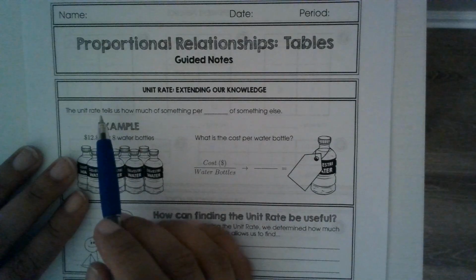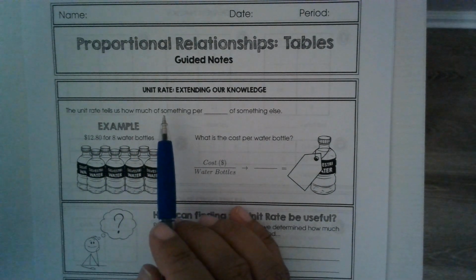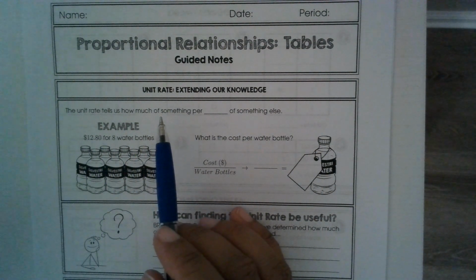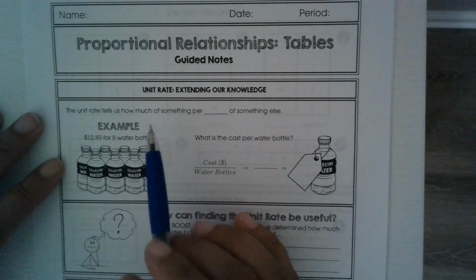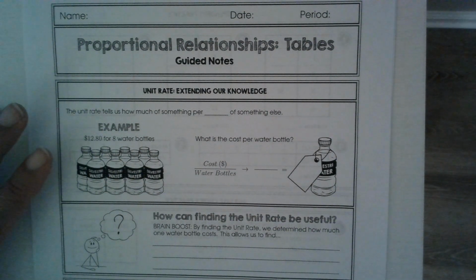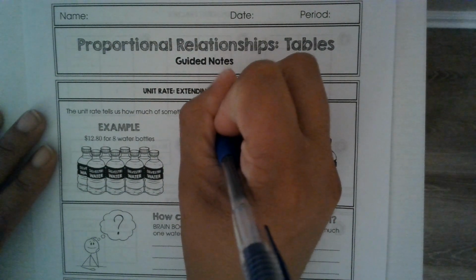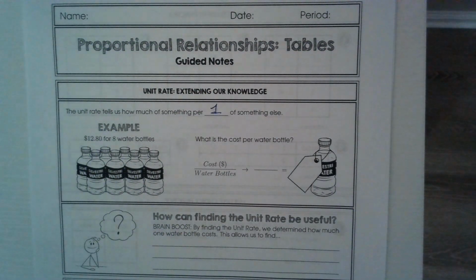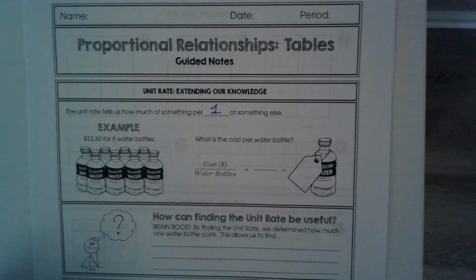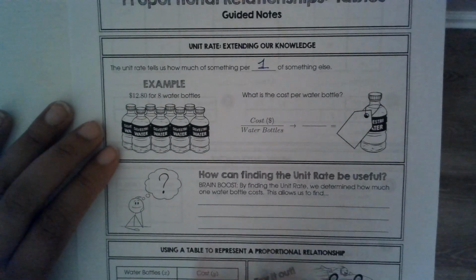Typically, the unit rate tells us how much of something, so we're talking about money in this case. It usually tells us how much of something is for that one item, right? So it tells us how much of something per one of something else. And typically when we write a unit rate, we write it as a fraction, and typically your denominator is a 1. That's where the unit part comes from. So we're going to do an example, okay?